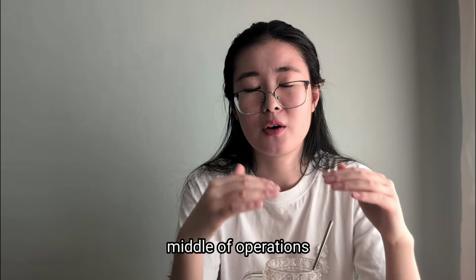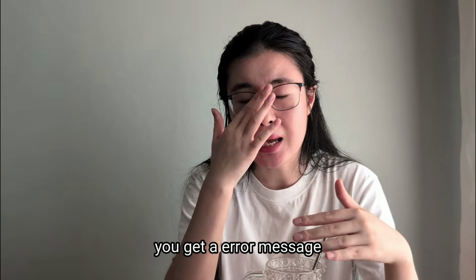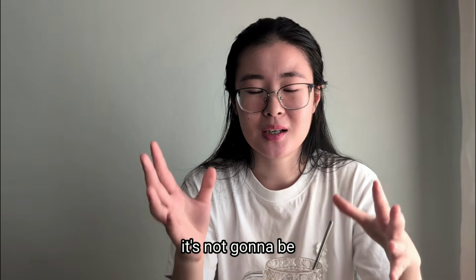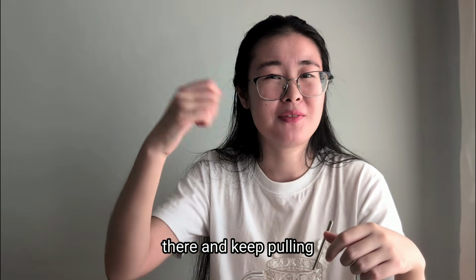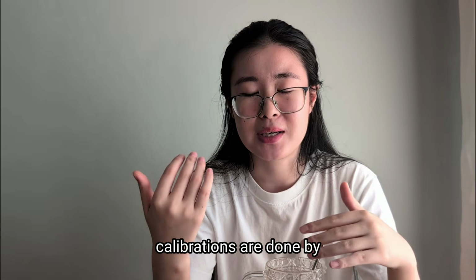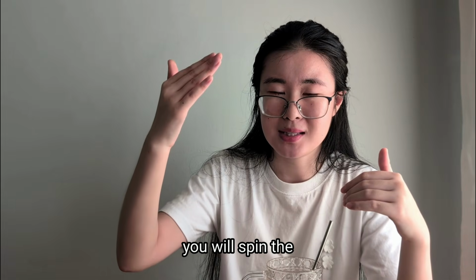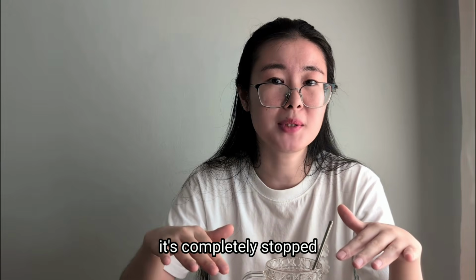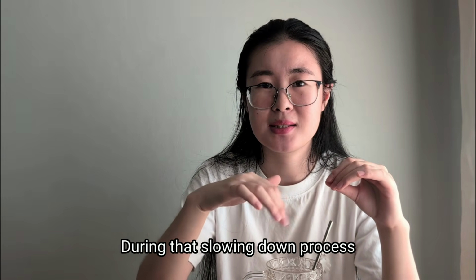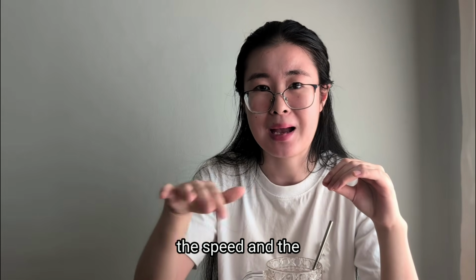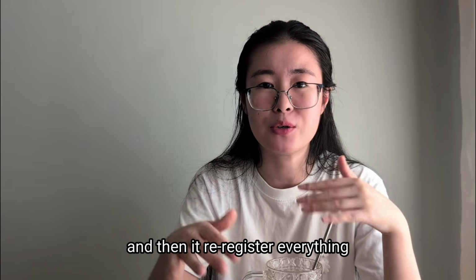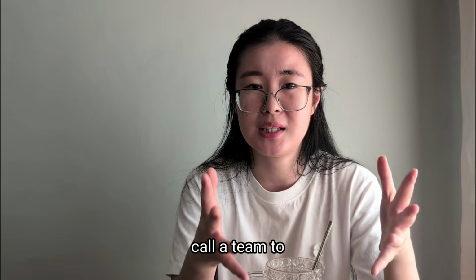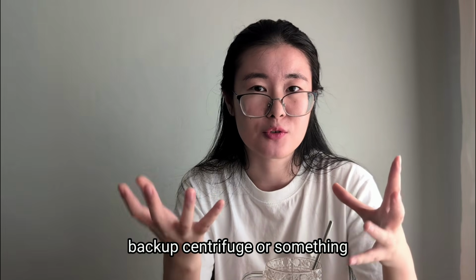And even during the middle of operations, if at any point you get an error message saying you probably should rebalance, recalibrate this centrifuge, it's not going to be like you just standing there and pulling stuff out or putting stuff in. A lot of the calibrations are done by spinning the centrifuge with your hand and letting it slow down by itself until it's completely stopped. During that slowing down process, this centrifuge will recalibrate the speed and the balance on itself to a point, and then it re-registers everything. And if it has failed that quite a few times, you would have to call a team to swap it with a backup centrifuge or something like that.